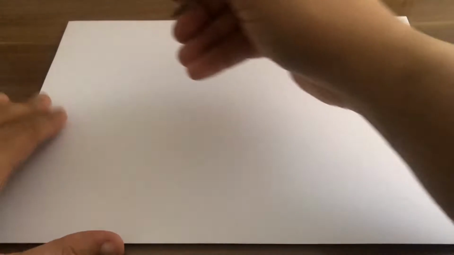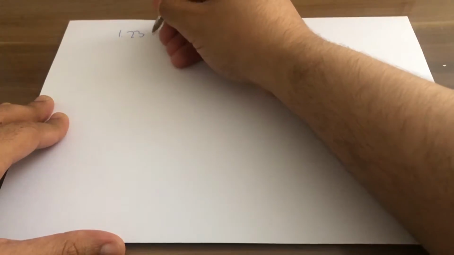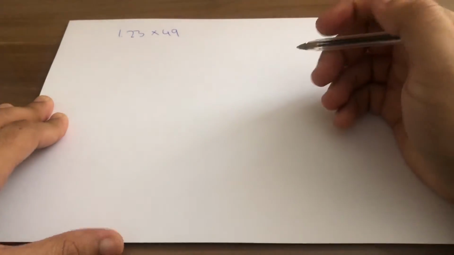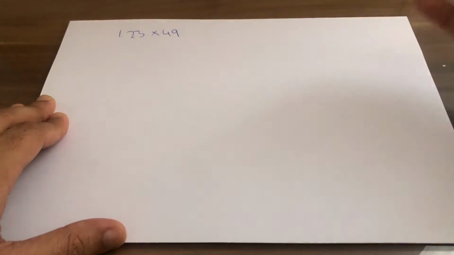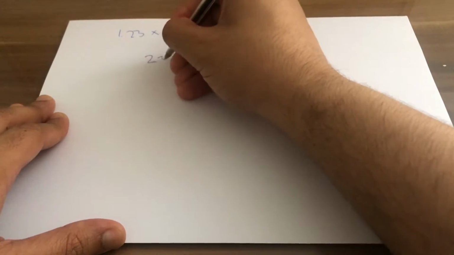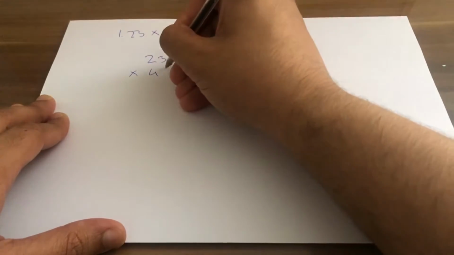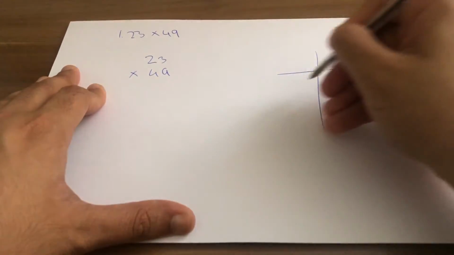Let's now work out 23 times 49. So what we can do is use multiple methods. Let's use the original 23 times 49. We can also use the grid method, which is as follows. Let's draw the grid.